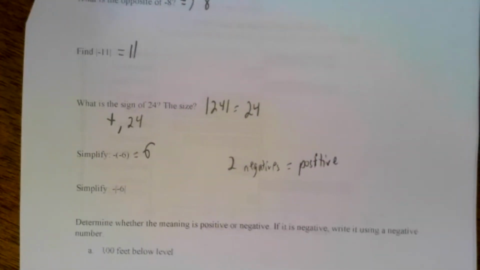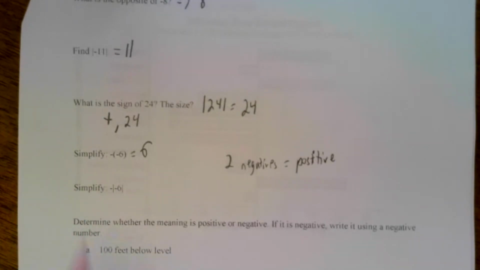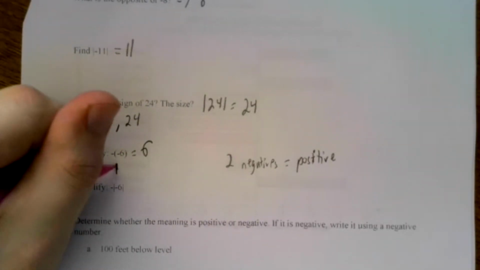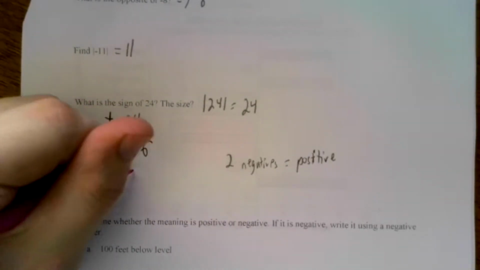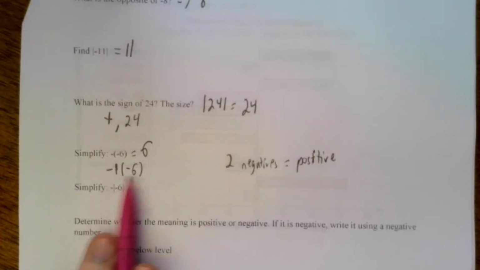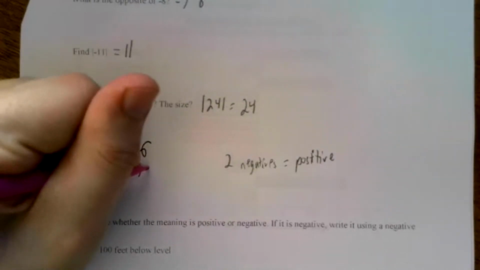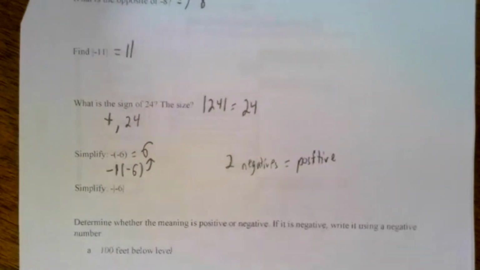If you wanted to, you could also look at this as a multiplication. So basically, this negative sign out in the front is just a negative 1, and I'm multiplying that by a negative 6. So we just have negative 1 multiplied by negative 6, which is a positive 6. So you'll still get the same answer.